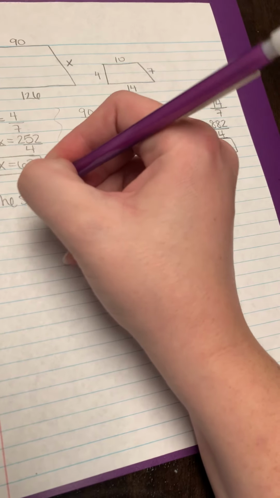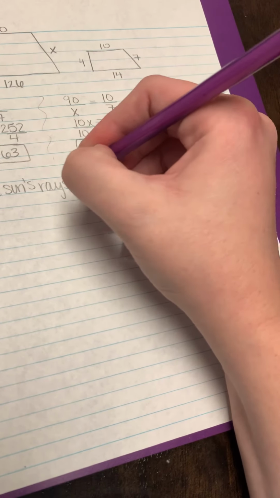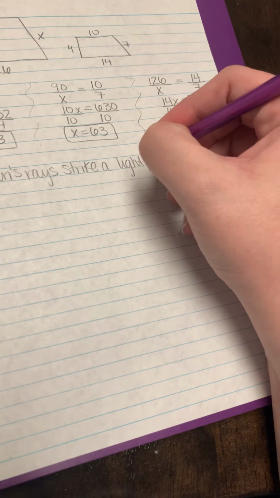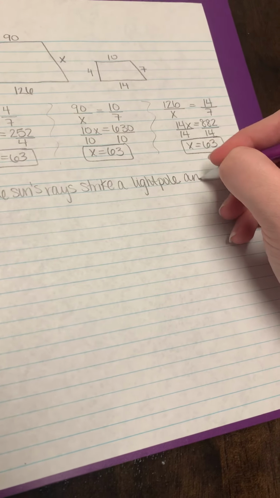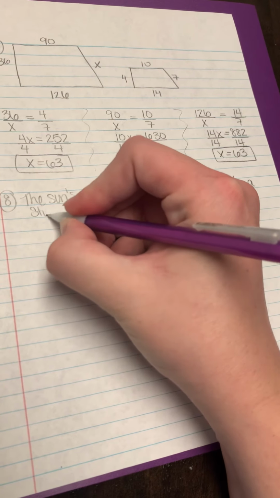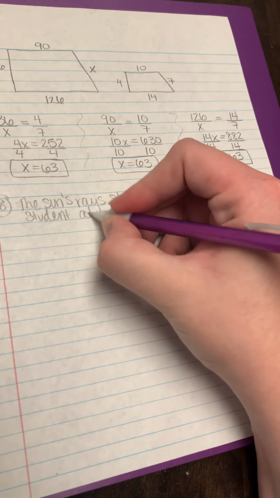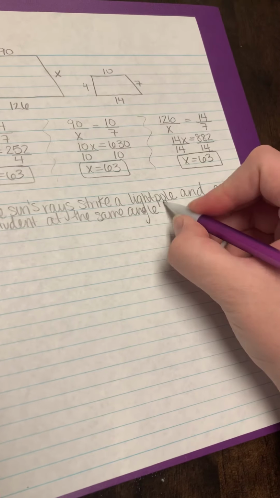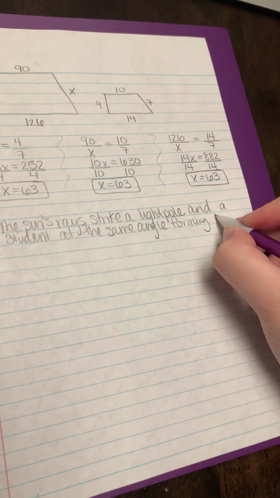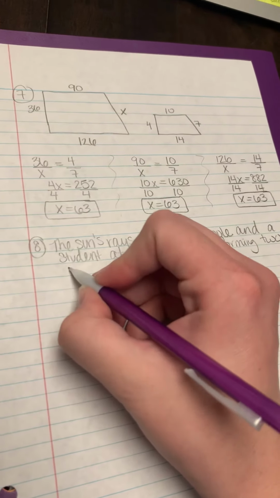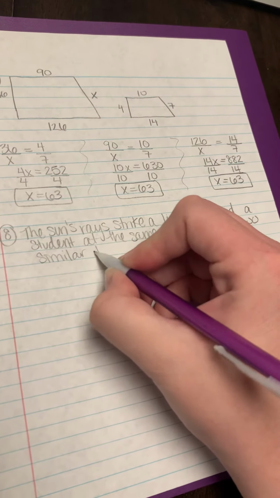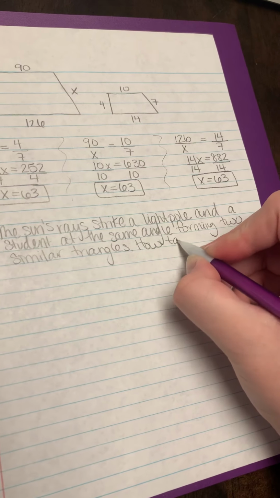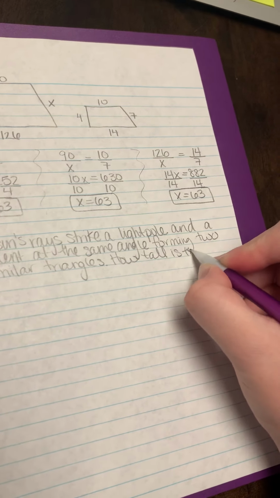The sun's rays strike a light pole and a student at the same angle, forming 2 similar triangles. How tall is the lamppost?